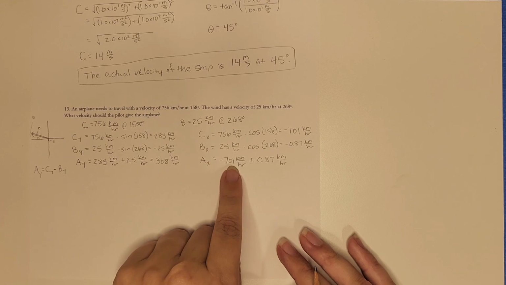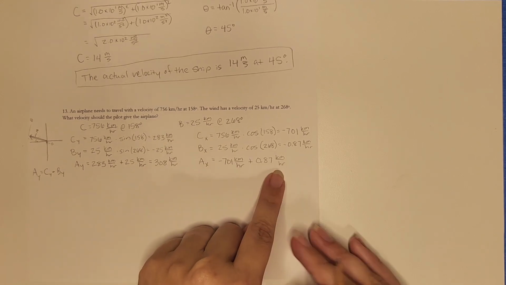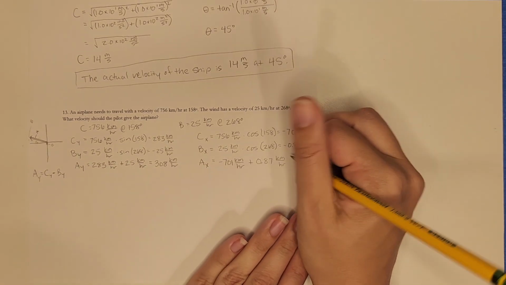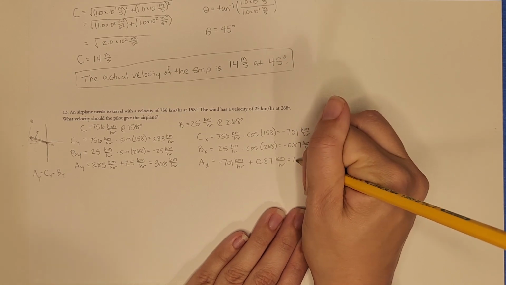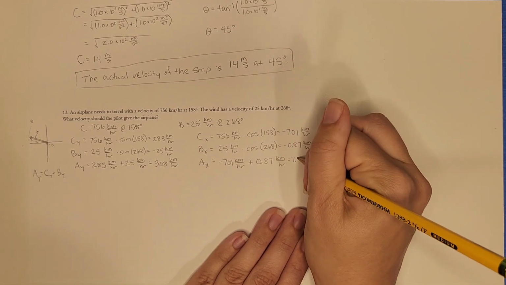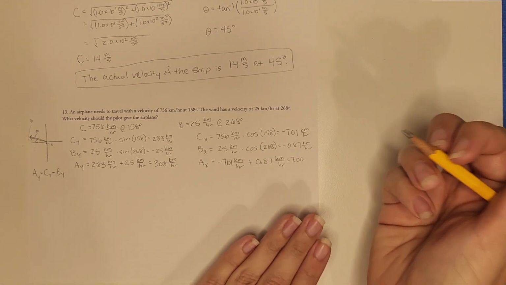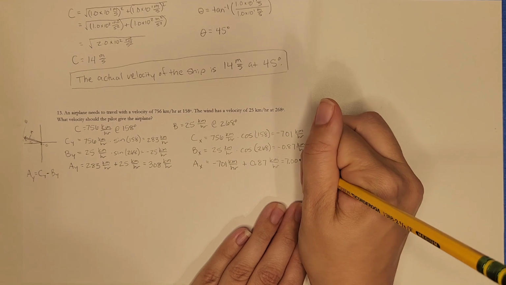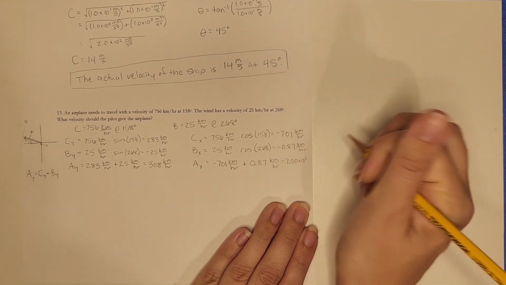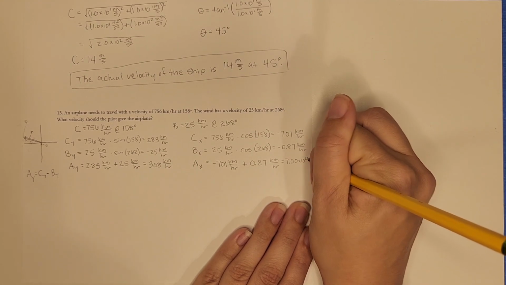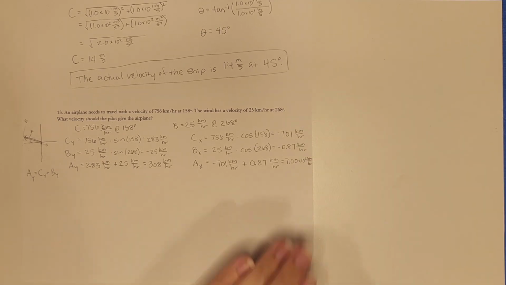Our least precise is the ones digit, and so we're just going to round to the ones digit. And so we end up with another fun one that we have to use scientific notation for, a 7.00 times 10 to the second kilometers per hour.